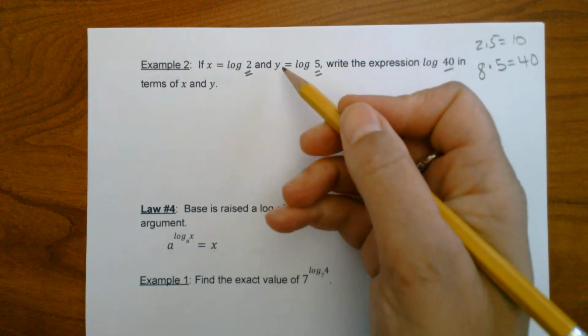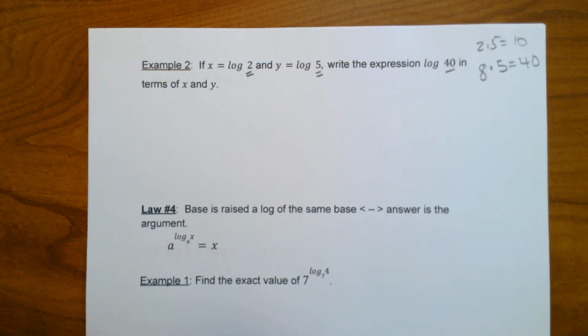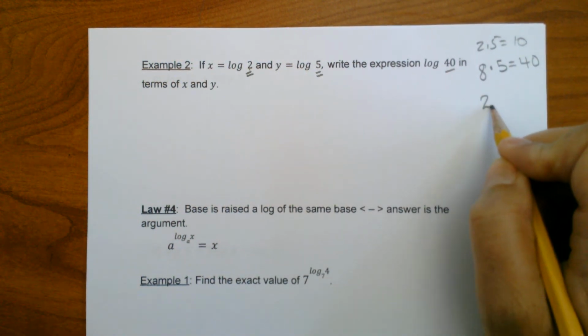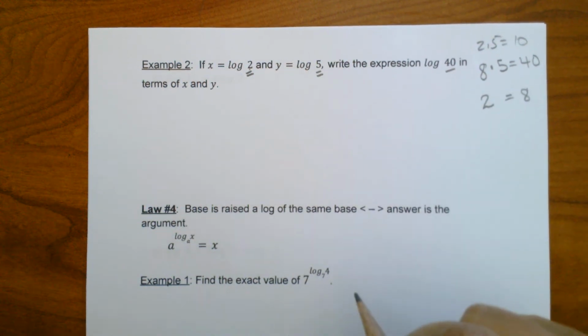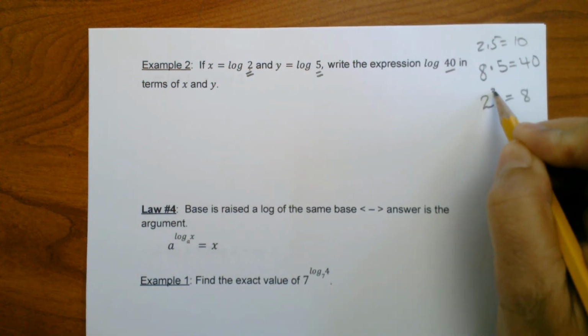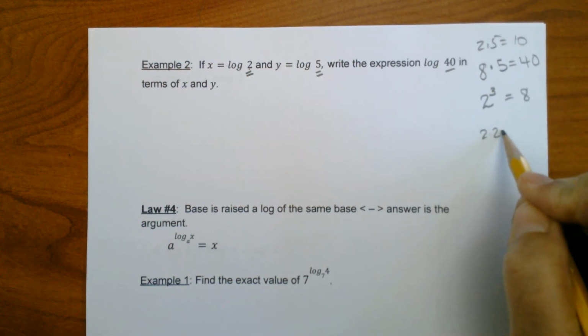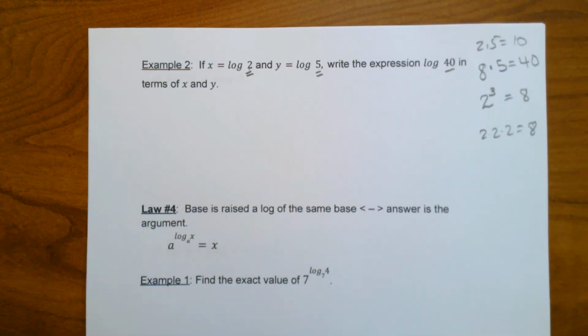Okay, well, I don't have an 8 here, but can I change something so that I have an 8? What can I change into 8? Can I change a 2 into 8? What do I have to do? You're right, I can raise the 2 to the 3rd power. 2 times 2 times 2 equals 8.